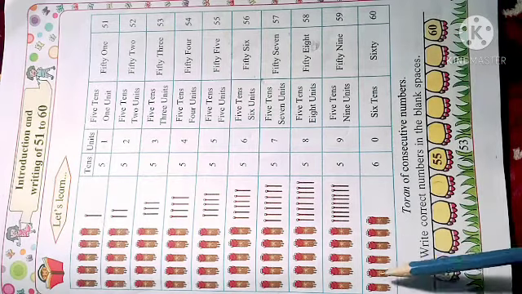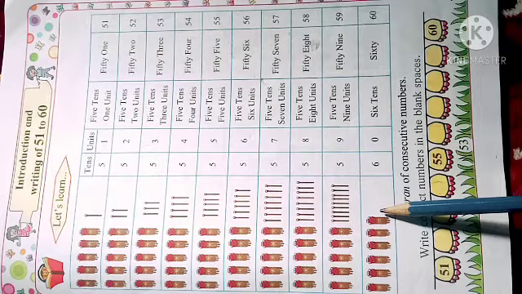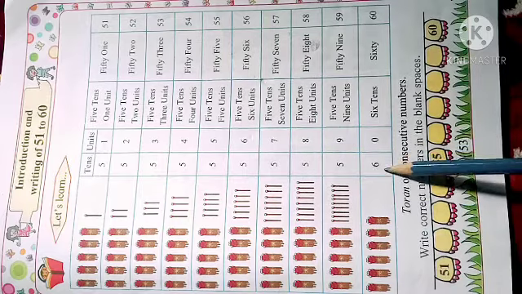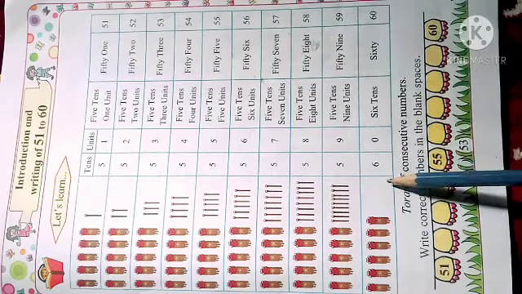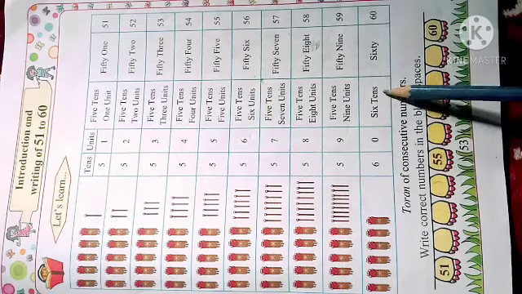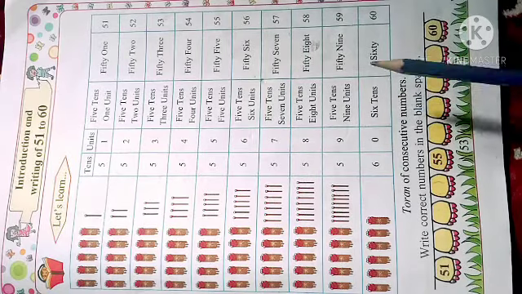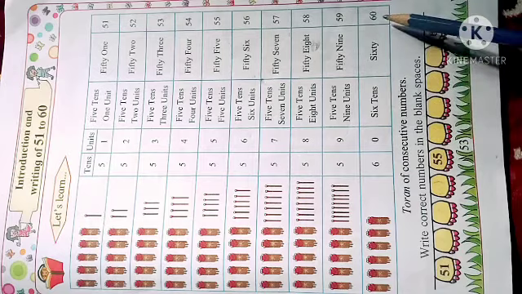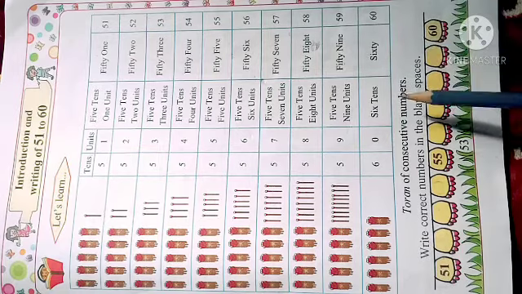5, 1, 2, 3, 4, 5 and 6. 6 tens and 0 unit, no unit, 60.